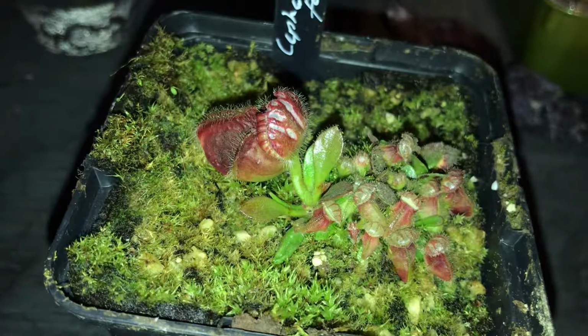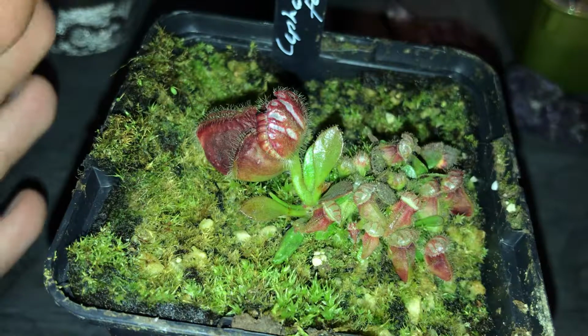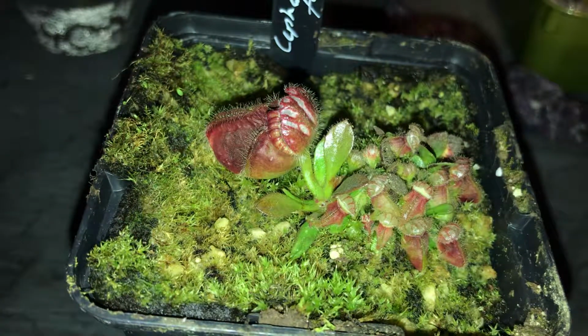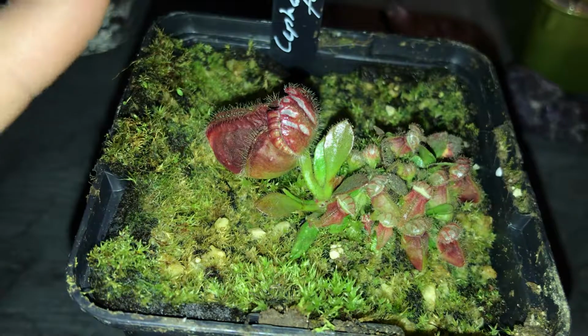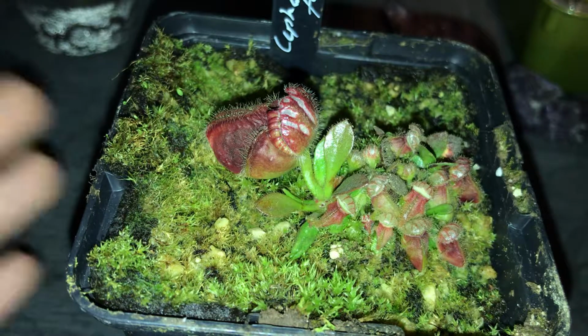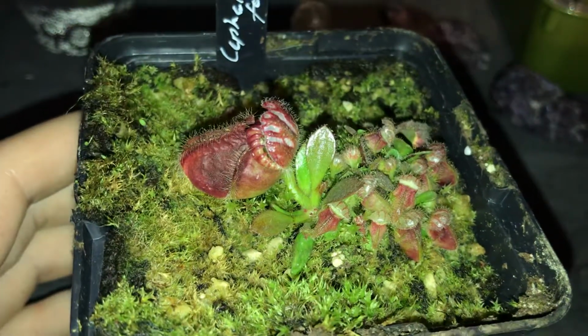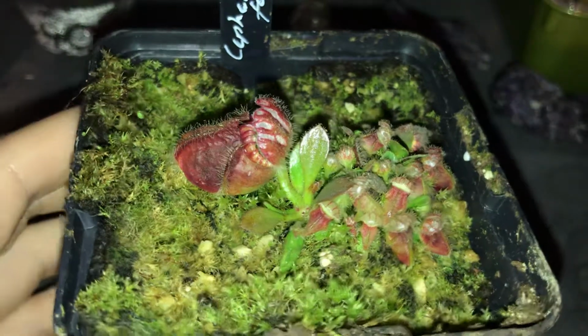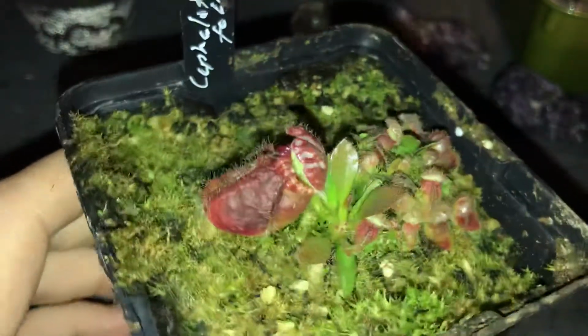I'm not sure on the seed life length with this species, but if I'm going on how most carnivorous plant seeds are, they are very short-lived seeds, so it's probably recommended to sow them the year they're harvested. But I've not personally grown them from a seed, so you're going to have to try that one out and let me know. So that's all I've got on the general information of the Cephalotus.